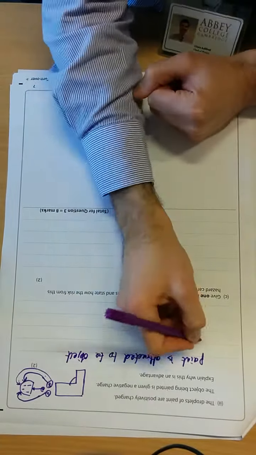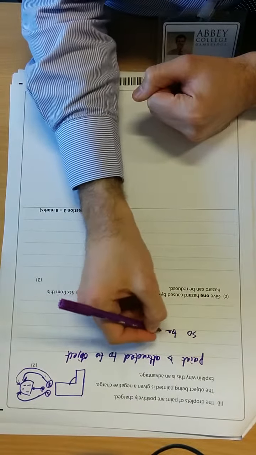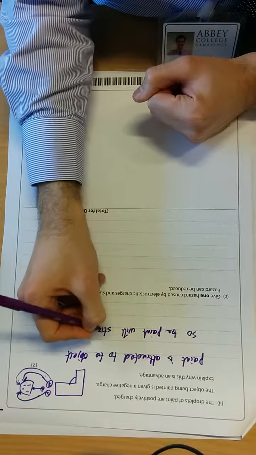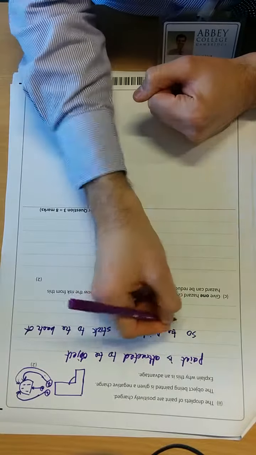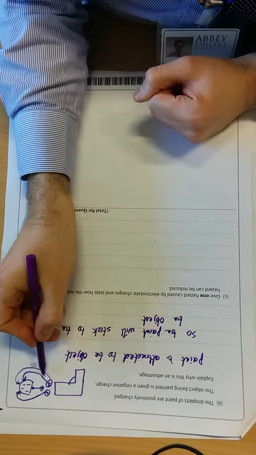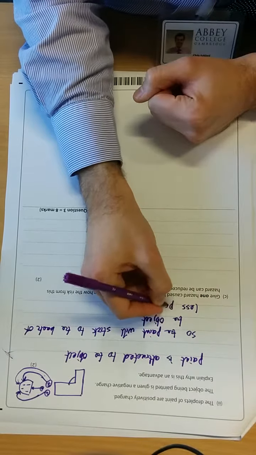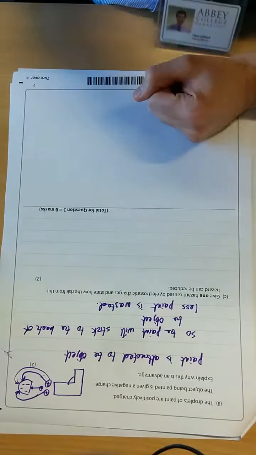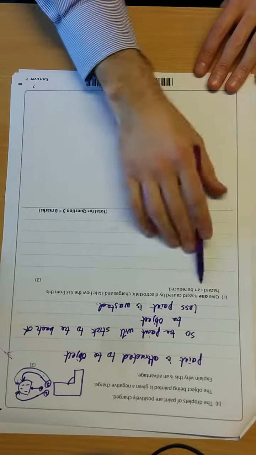Paint is attracted to the object, so the paint will stick to the back of the object, and that means that the paint doesn't just go off to one side. Less paint is wasted.